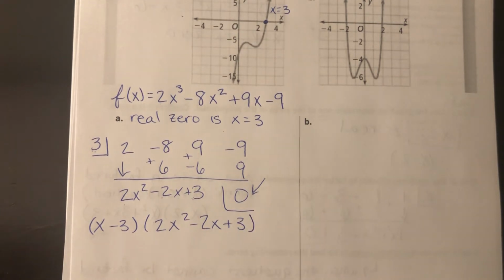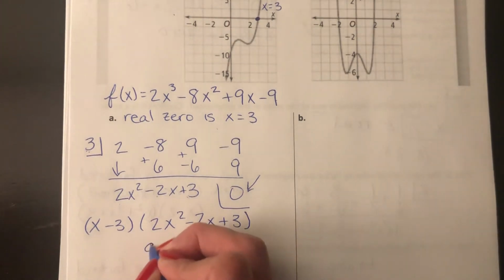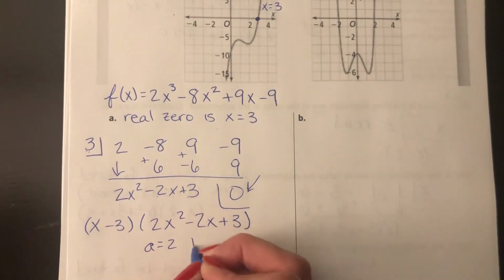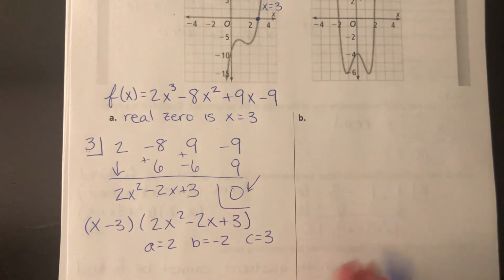So now we're going to take this quotient here and see if we can factor it. Are there any factors of 3 that add to -2? No, there are not. So unfortunately we can't factor, so we have to use the quadratic formula. So our a is 2, our b is -2, and our c is 3.